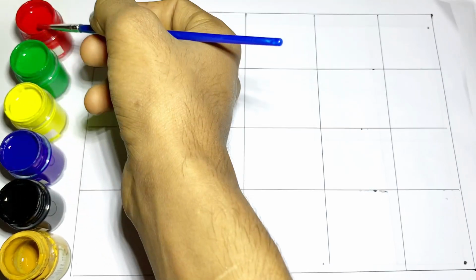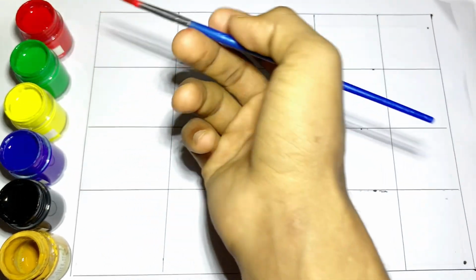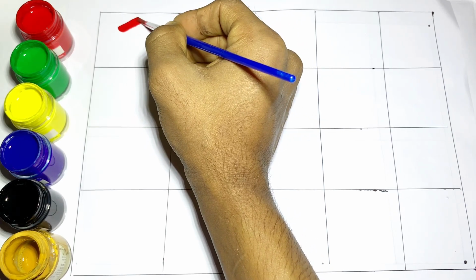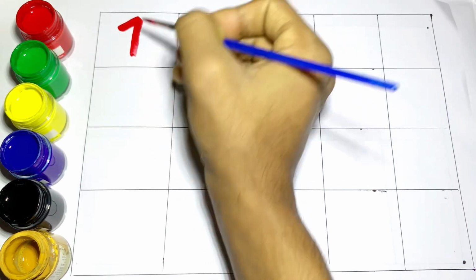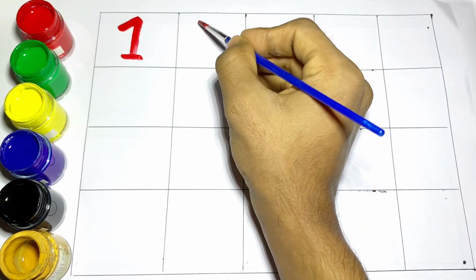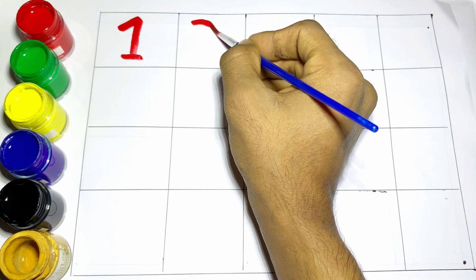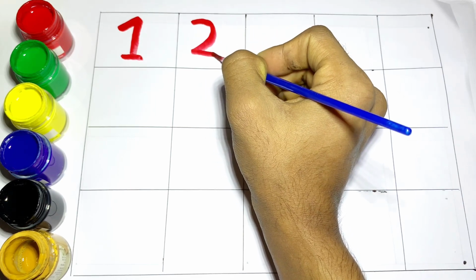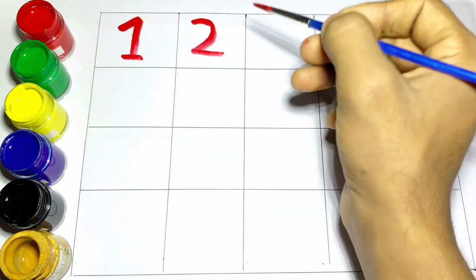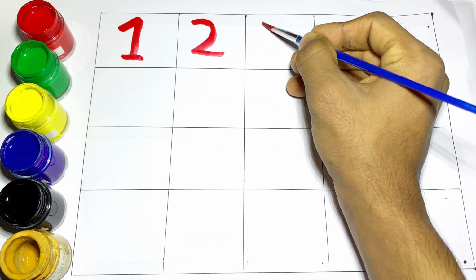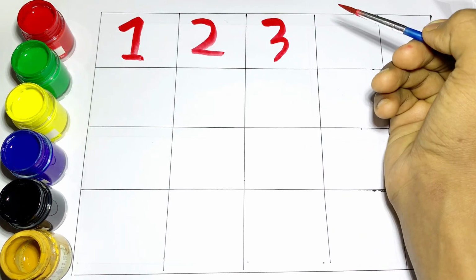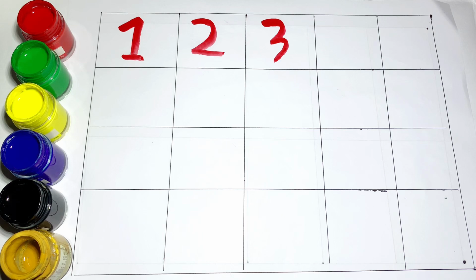Kids first draw 1. The numbers of 1 and use red color. O-N-E, 1. Kids again use red color and draw 2. T-W-O, 2. Kids write 3. The numbers of 3. T-H-R-E-E, 3. Kids write 4.